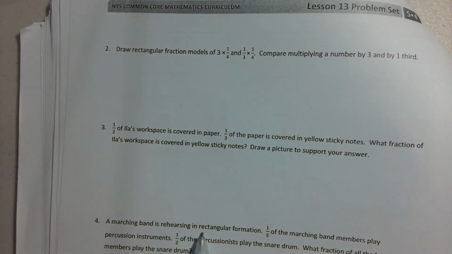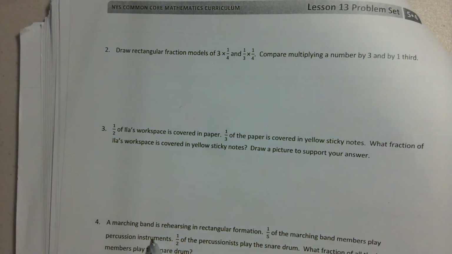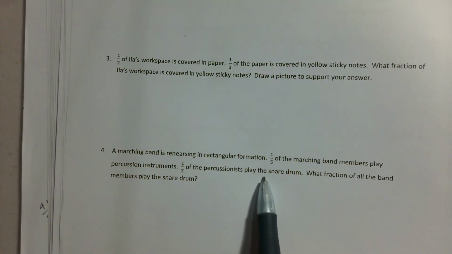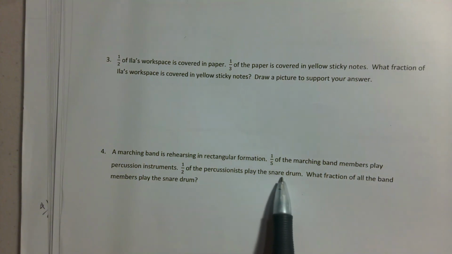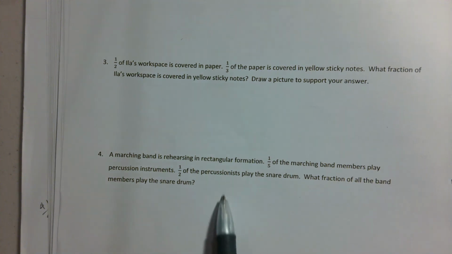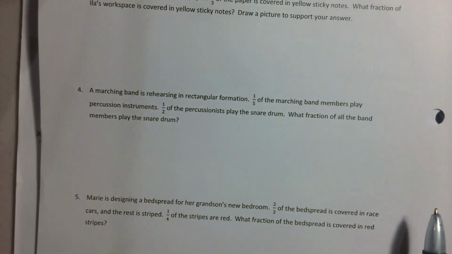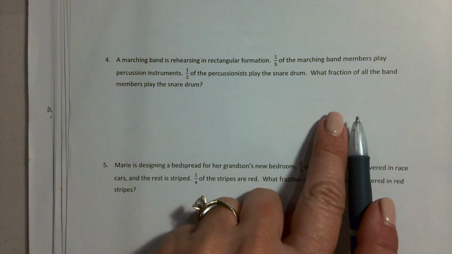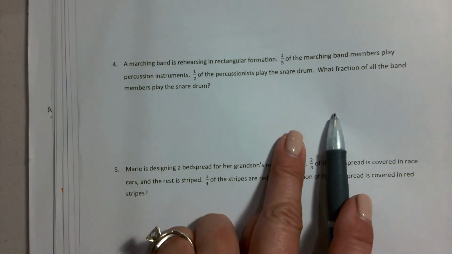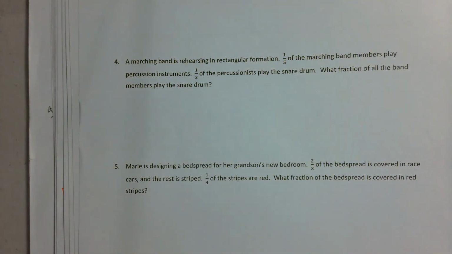A marching band is rehearsing in rectangular formation. Oh, interesting. Draw it out. 1/5 of the marching band members play percussion instruments. Half of the percussionists play the snare drum. What fraction of all the band members play the snare drum? So draw it out, and I always would include my numerical sentence. Always, always, always, just because it's a way of checking your work to make sure your diagram, or your rectangular fraction model, matches your numerical sentence.